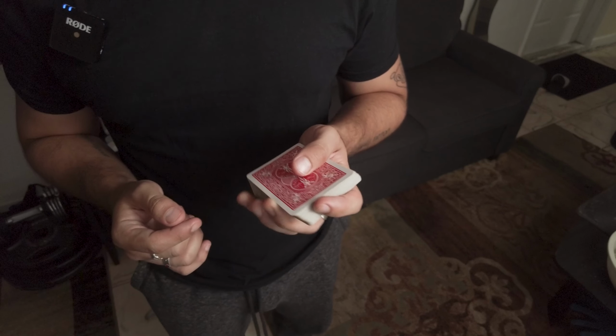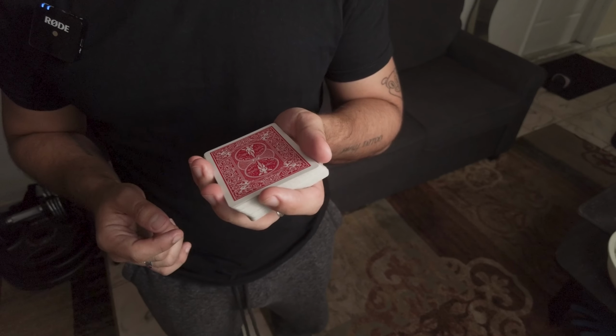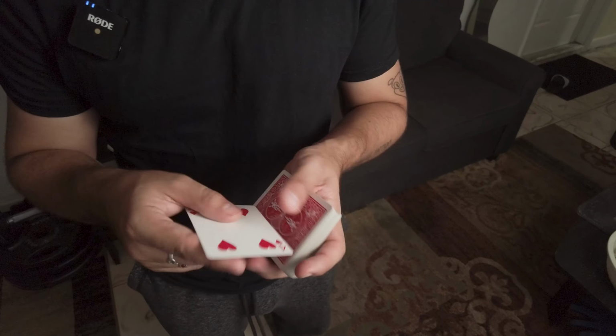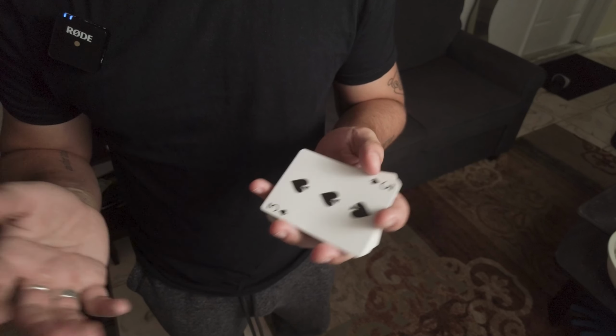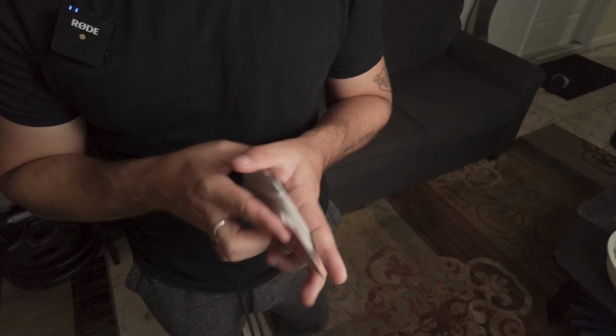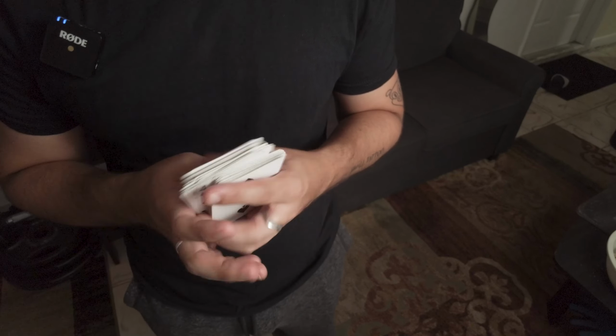If not, just turn the cards face down. You could have the participant shuffle the cards. You say, I'll tell you what, why don't you shuffle the cards behind your back so you can't see anything? And all I'm doing there is just taking the opportunity to turn over the card and turn the packet face down. So you could do it that way, and that really doesn't require a lot of sleight of hand. But that's the routine. I hope you guys enjoyed it.